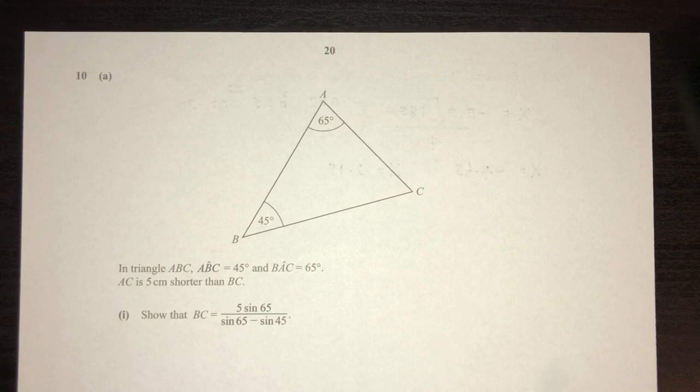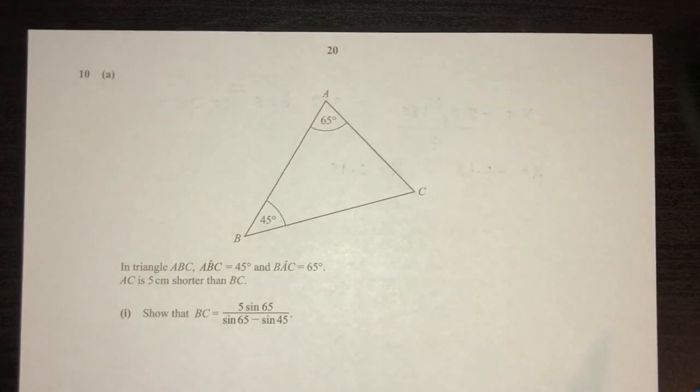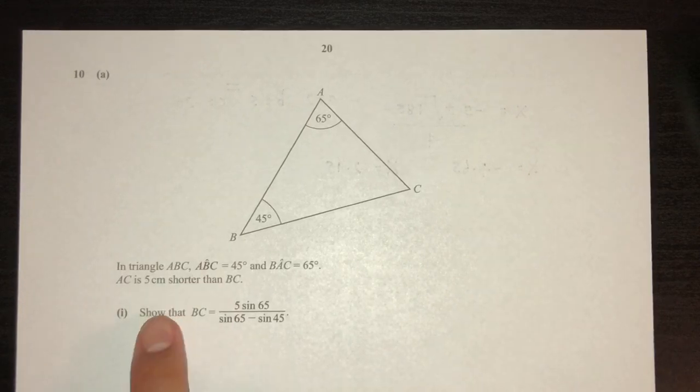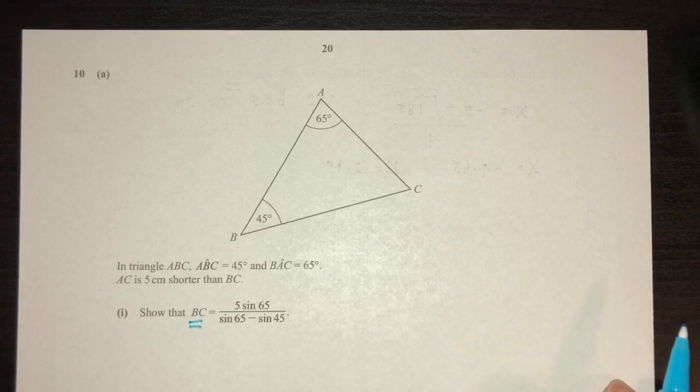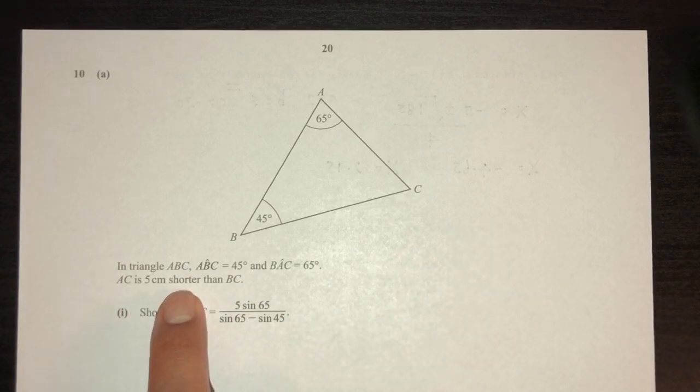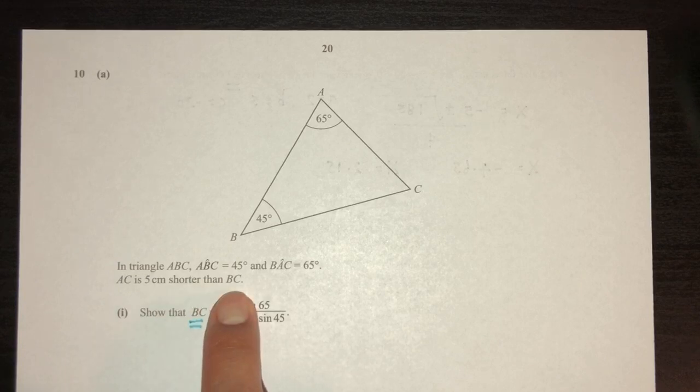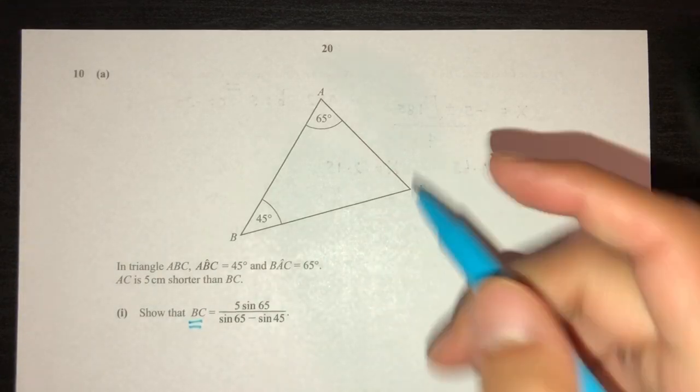Now, part 1, here we have a triangle ABC. So the first thing here we have to do what? We have to show that BC is equal to this. So how can you show that? We know AC is 5 centimeters shorter than BC. Okay, so AC is 5. So let's first, what is this angle?